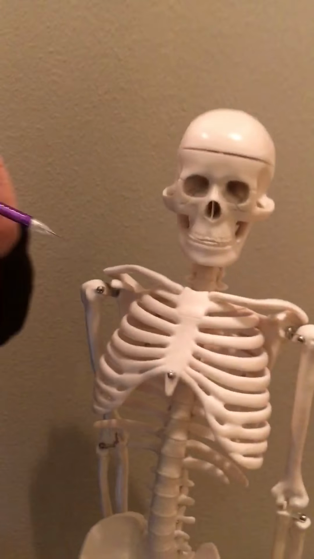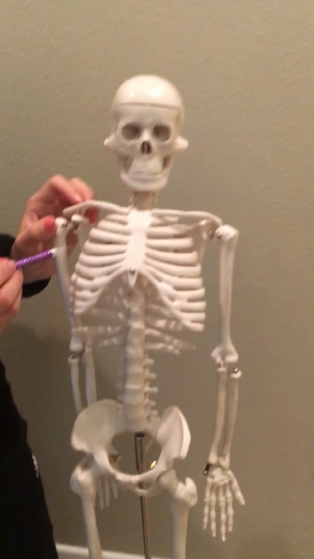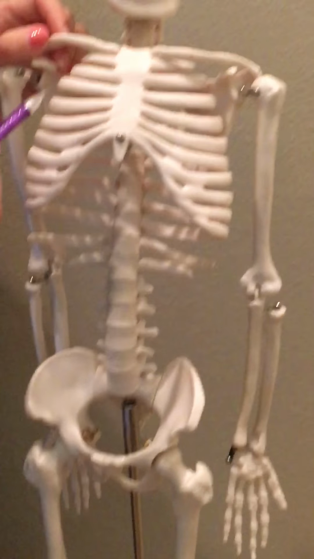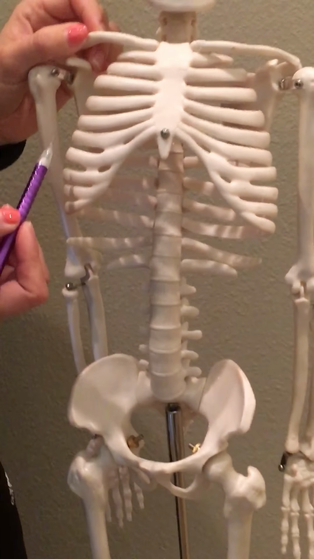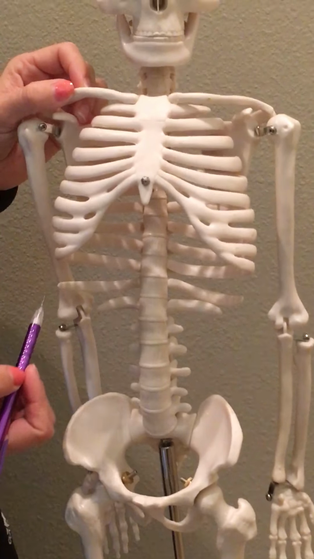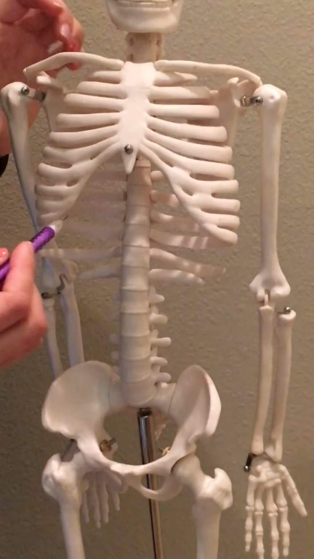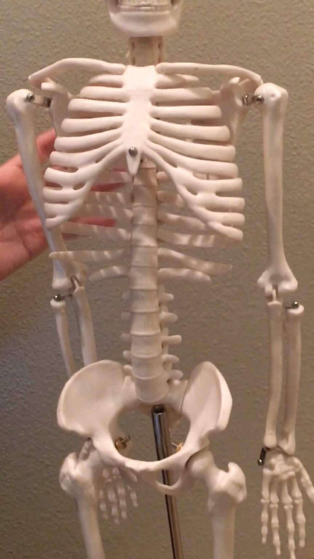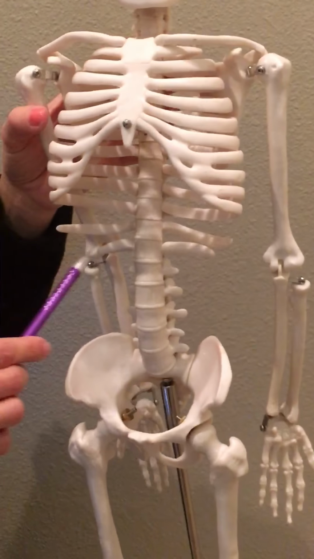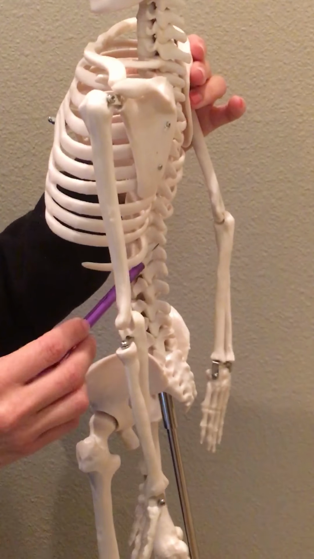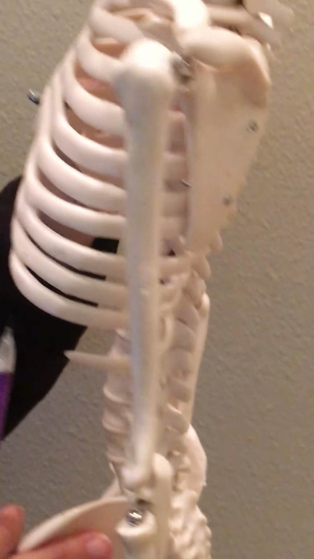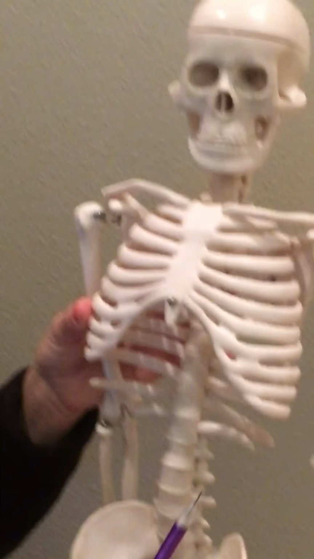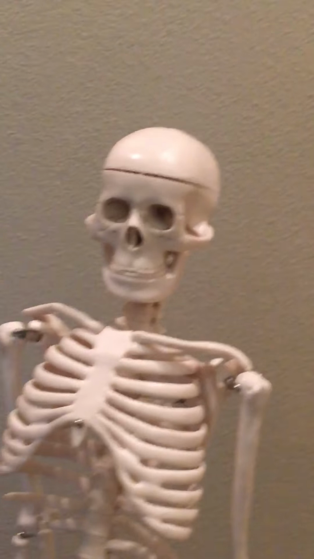There are 7 pairs of true ribs, which are connected to the sternum by costal cartilage. The rest of the ribs are false or floating ribs, and they're attached to each other by cartilage as well. The tubercles and neck and head of the ribs fit into these little depressions on the vertebrae, giving the rib cage more stability and protection for the vital organs.